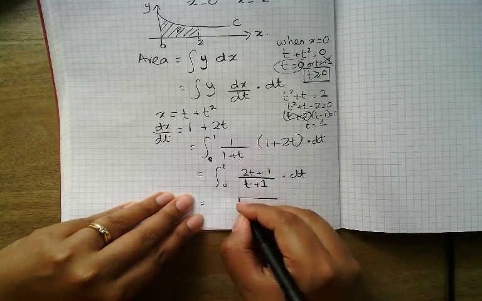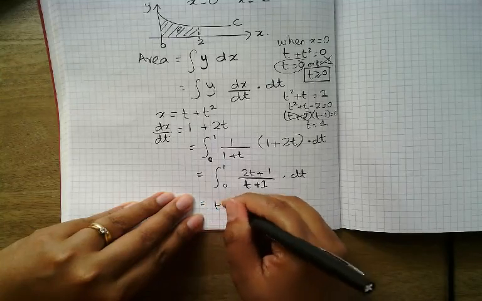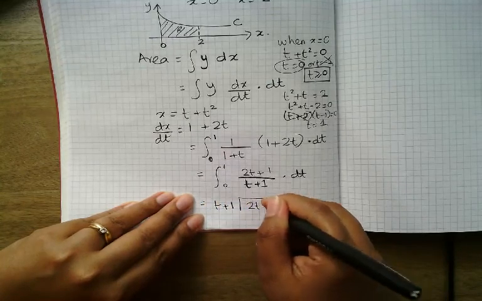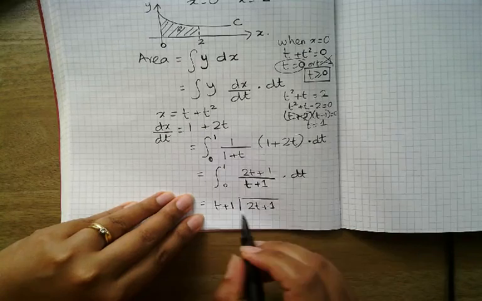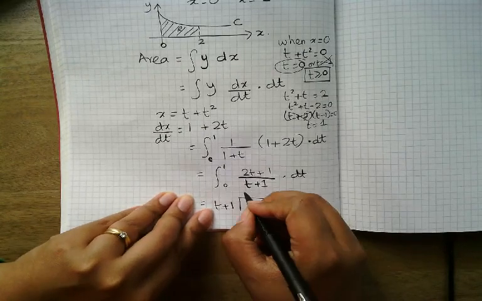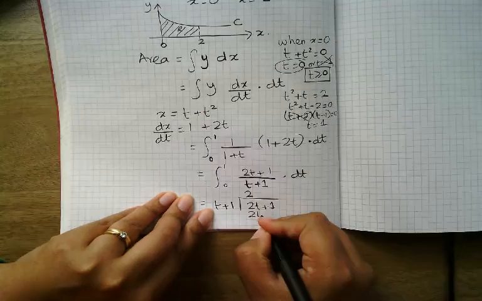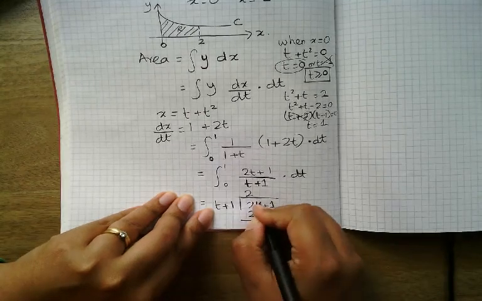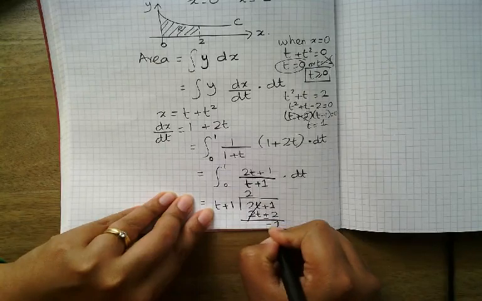So what I'll do is one step long division. So t plus 1, how many t plus 1s can go into 2t plus 1? Twice. So 2t plus 2, subtract, and I get minus 1.